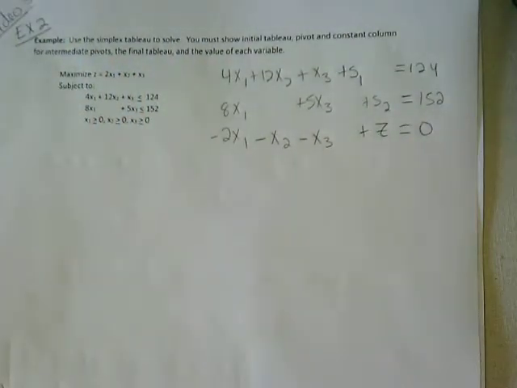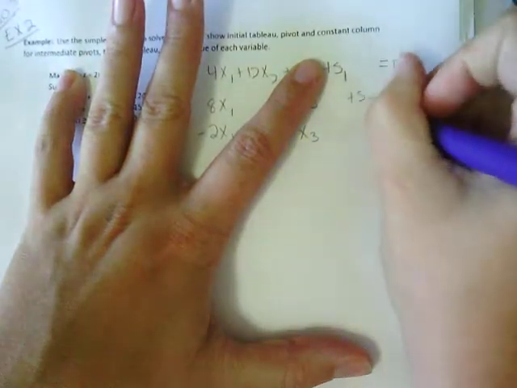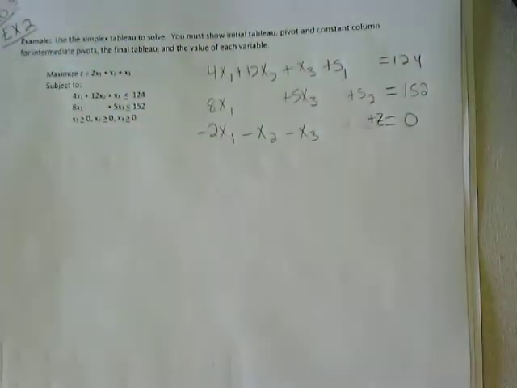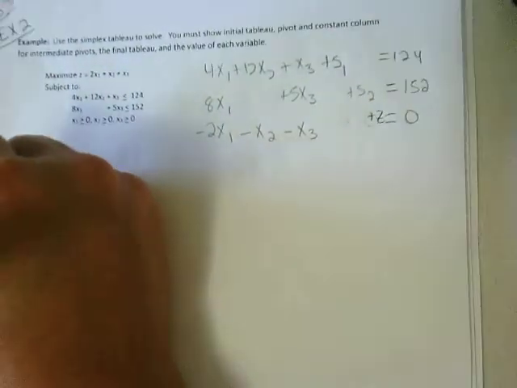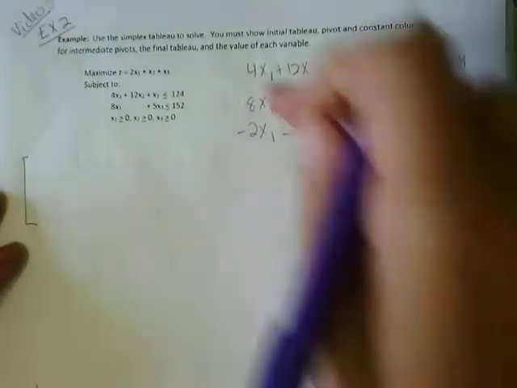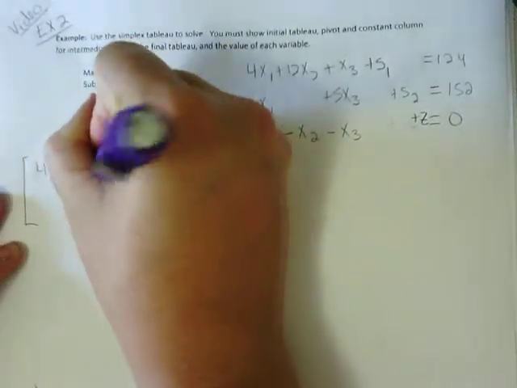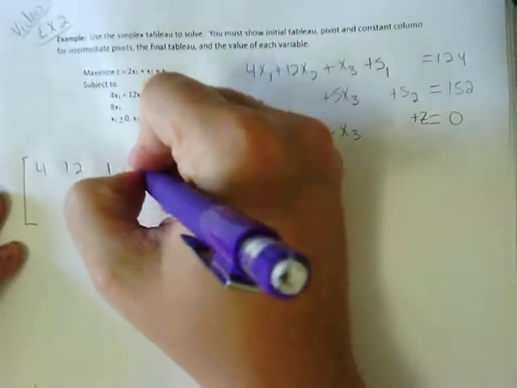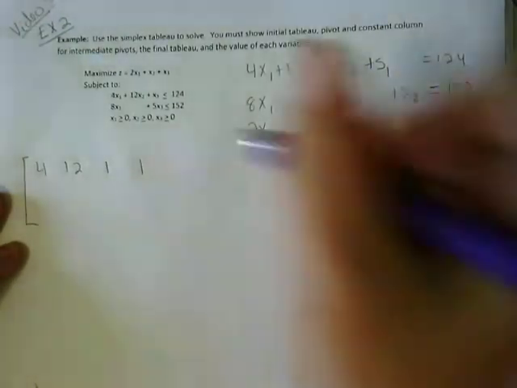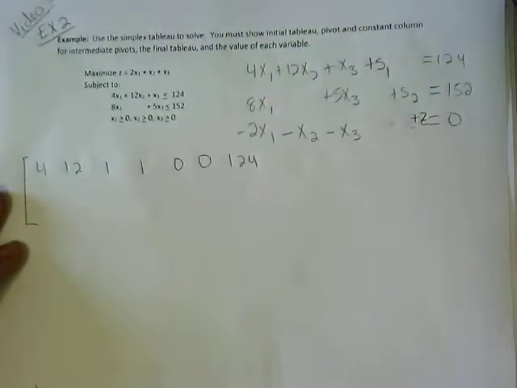Okay, so that will give me the system that I am using, and maybe we could have offset this just a little. That's what I had intended to do, so that we see what this should look like based on where the 0 should go. But my initial tableau over here is going to be 4, 12, 1, 1, and I do not have S2 or Z. So I'll have 0, 0, 124 here.